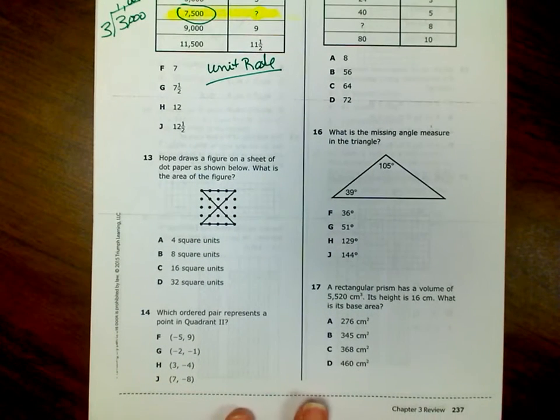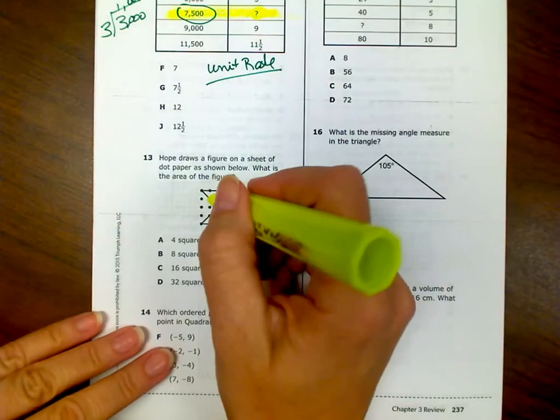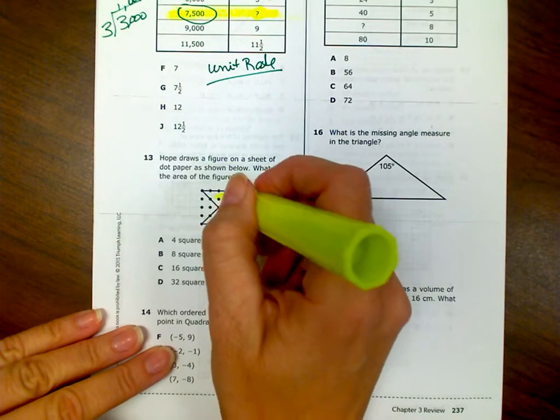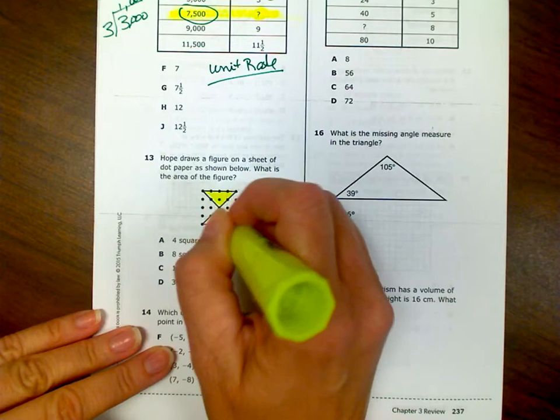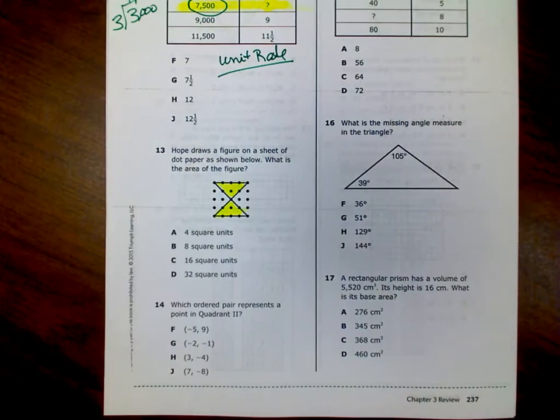Number 13. Hope draws a figure on a sheet of dot paper as shown below. What is the area of the figure? So I want to know what is the area of that triangle and this triangle.